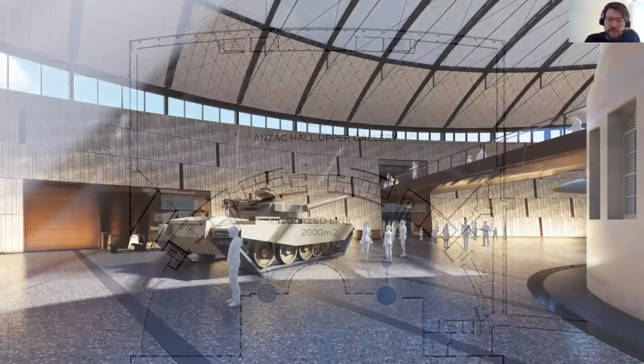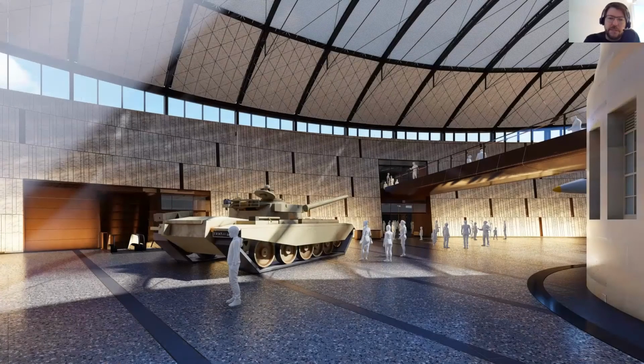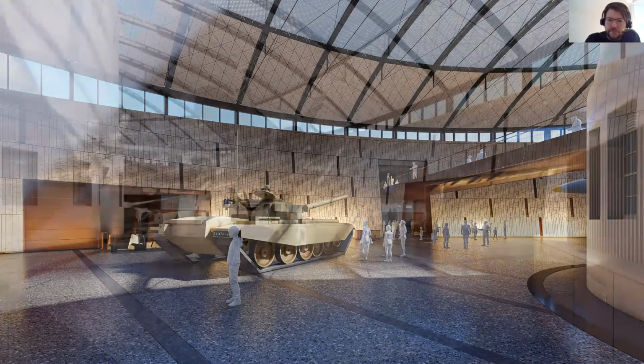And you can see here that split-faced sandstone that we've created in contrast to the smooth on the Anzac Hall wall and the ETFE roof over the top.